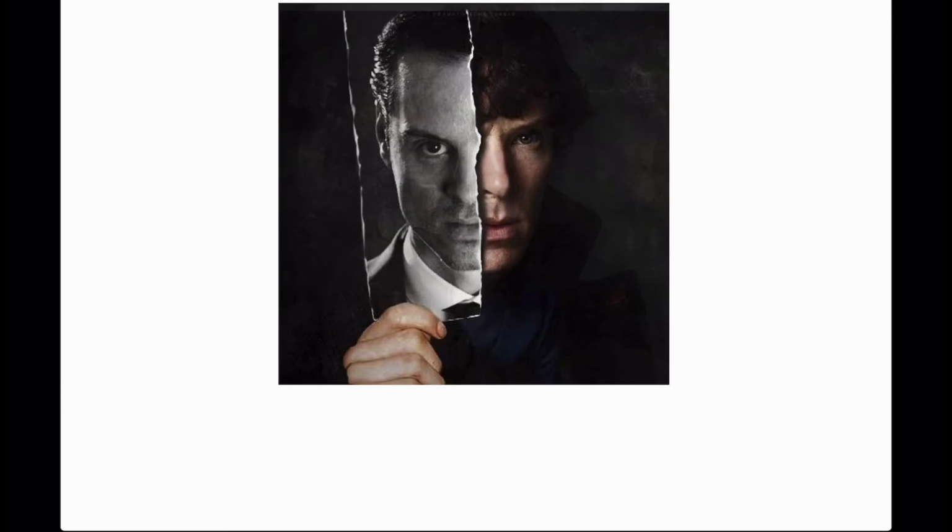Now, we go with Sherlock Holmes. In this picture, I am showing you one representation of Sherlock Holmes, who is on this side, and on the other side, the other half of the picture that this guy is holding is the bad guy of the story, Professor Moriarty.